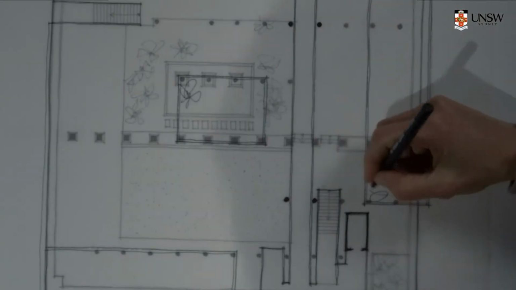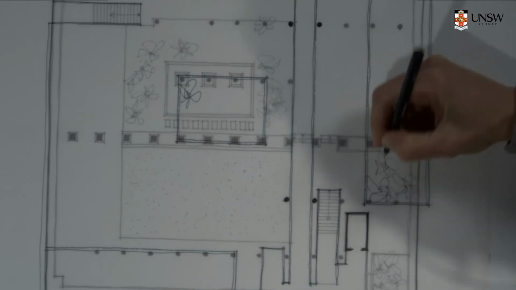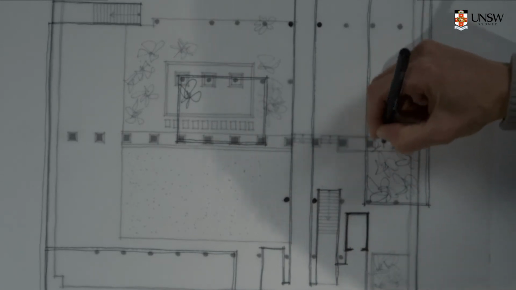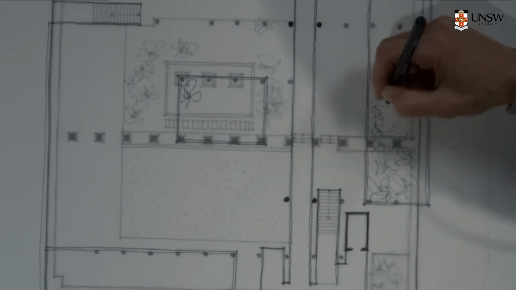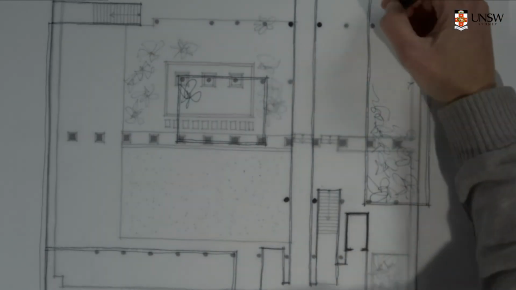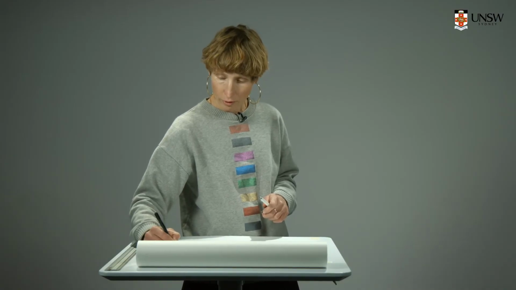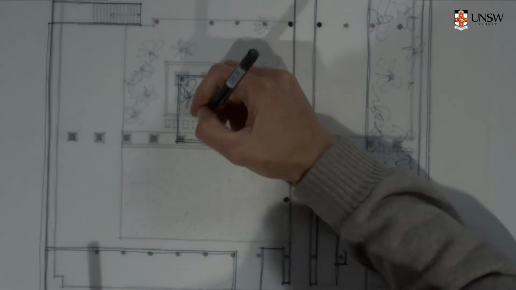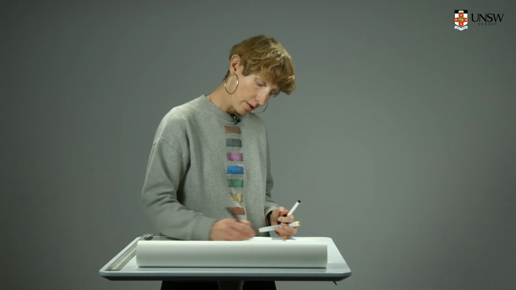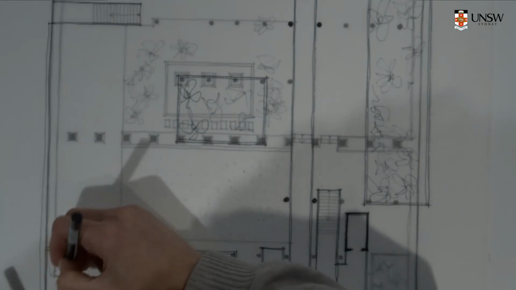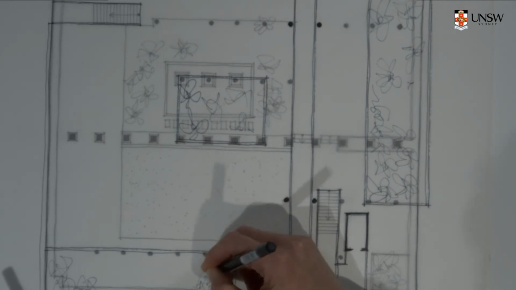So we discussed a little bit the sense of light in here, and that it faced almost due north. But let's have a look at how the sun travels. Just a few more trees. My poor pen's getting tired. Give it a break.